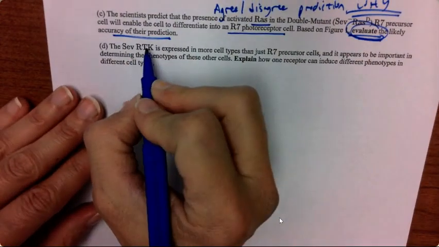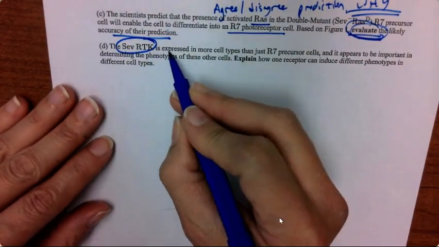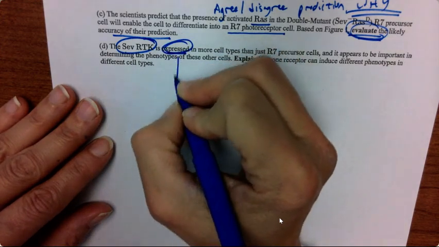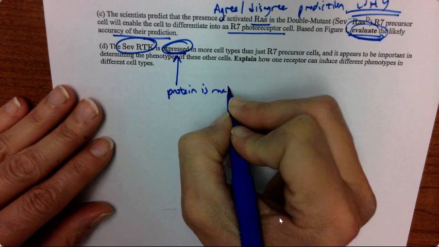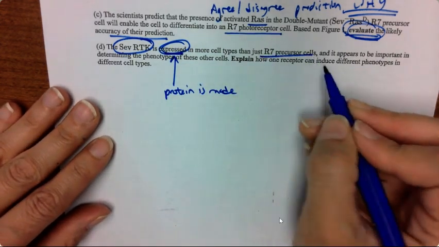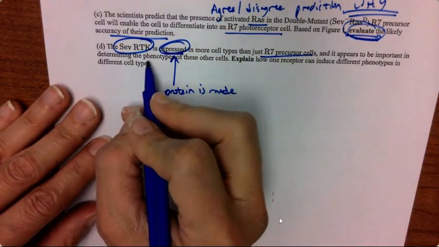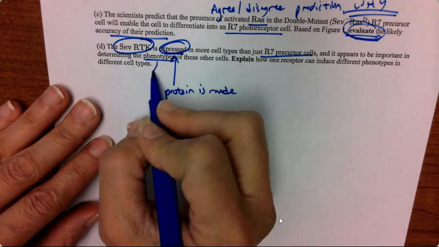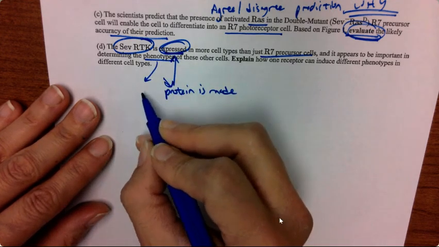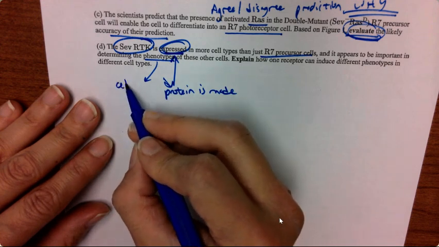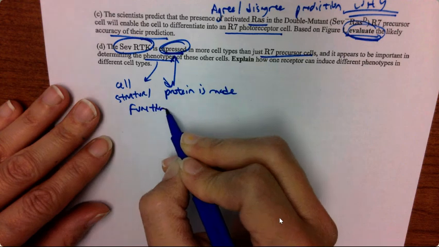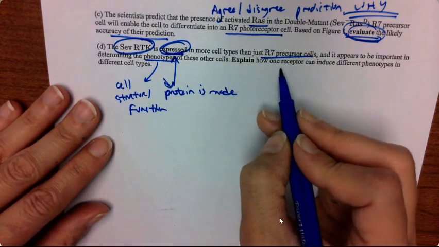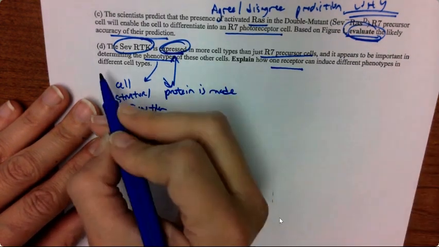Part D. The SEV-RTK, so the tyrosine kinase receptor, is expressed. Okay, we haven't talked about this yet. Expressed means the protein is made in more cell types than just R7, and it appears to be important in determining the phenotypes of the cells. That means like what proteins are made in the cells, what the cell looks like. So like cell structure and function is the phenotype, right? Explain how one receptor can induce different phenotypes in different cell types.